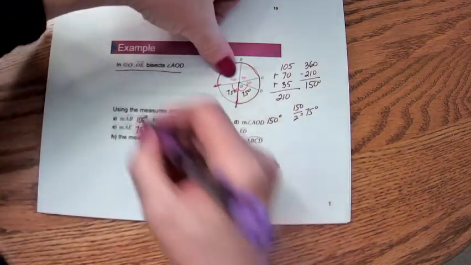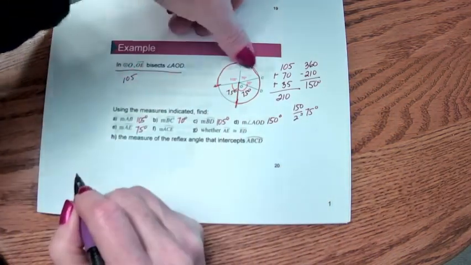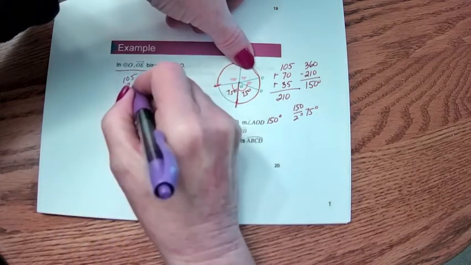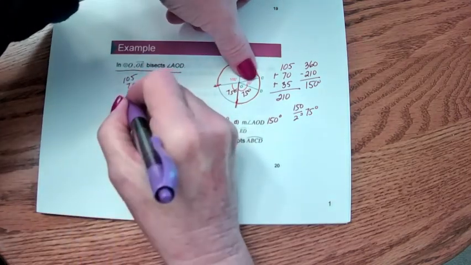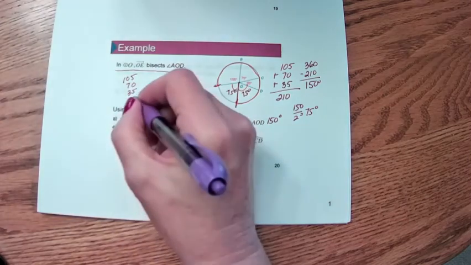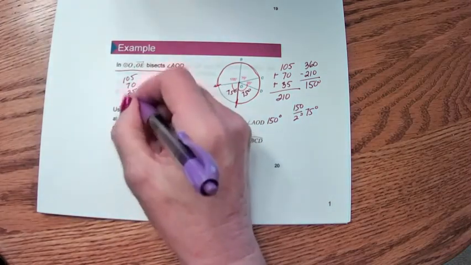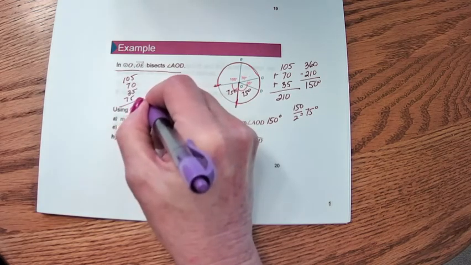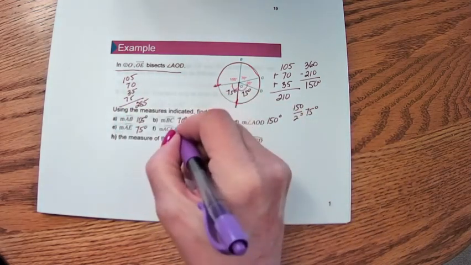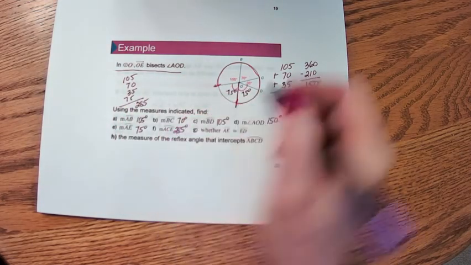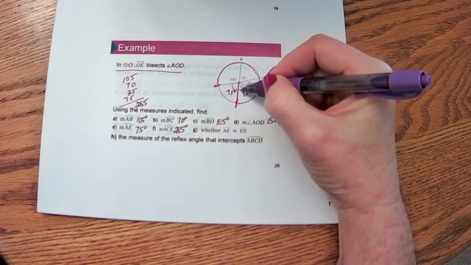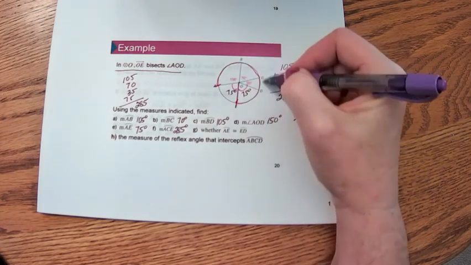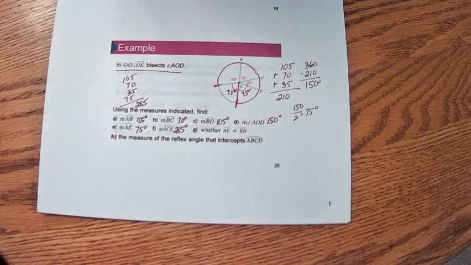So let's see, we have 105 plus 70 plus 35 plus 75. And when we add all those up, we get 285. So this is a 285 degree angle, so this is a 285 degree arc measure.